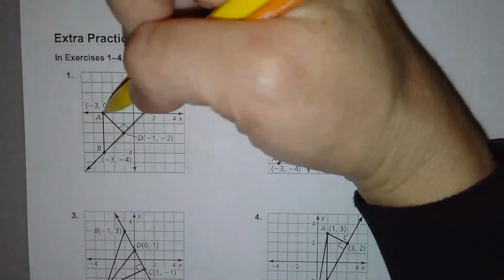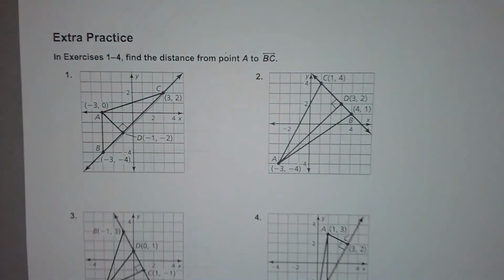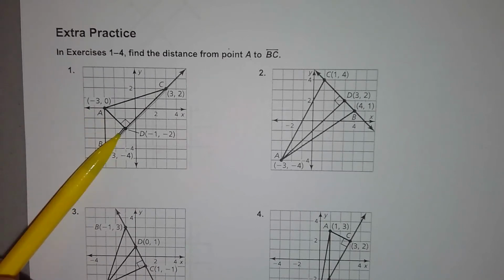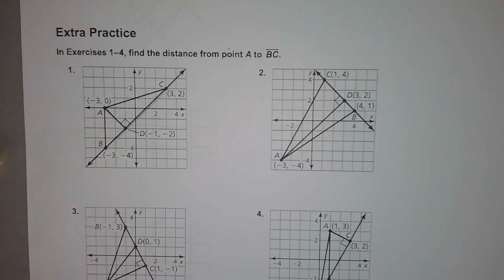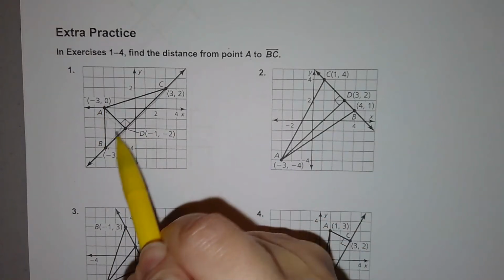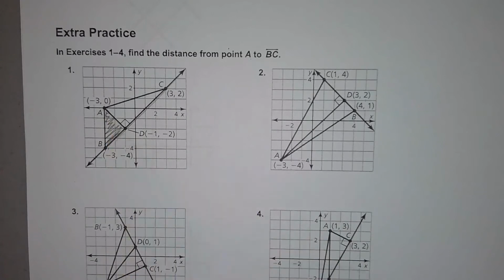So here's BC, here's point A. And if you remember from the last video, I talked about how in order to measure a distance, you want to make sure that the line that we connect from point A to the line BC has to be perpendicular. So we're going to connect that perpendicular line down. What they also did here, you notice how this forms a triangle, right? So if this is perpendicular, we know that this triangle right here is a right triangle. And if we know it's a right triangle, we have a couple options to help us figure out the distance. We can use Pythagorean theorem or we can use the distance formula.